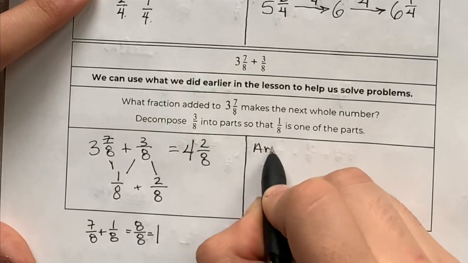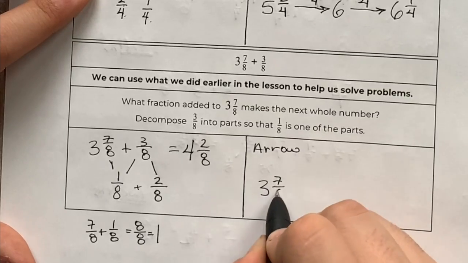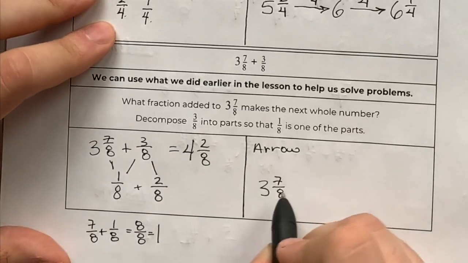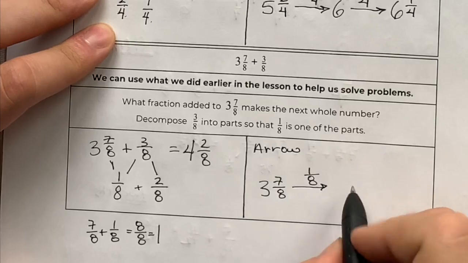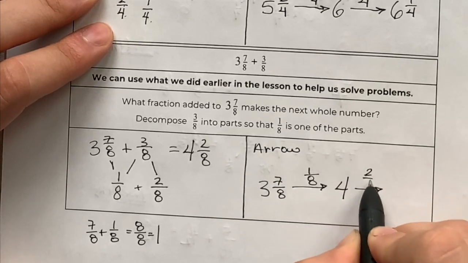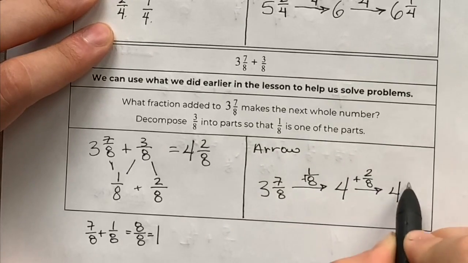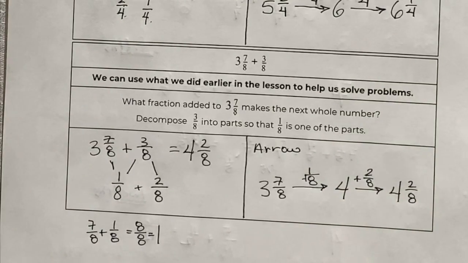The arrow method would be starting with 3 7/8. Then I'm going to pull that number apart. This decomposition is what goes above the arrows. So just that 1/8. That gets me to 4. And then the extras, 2/8. And I'm adding them. So that's 4 2/8. And that's it for lesson 30.